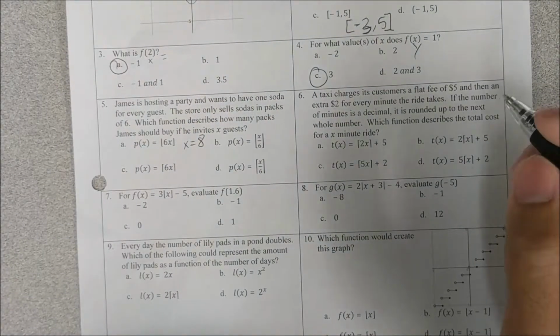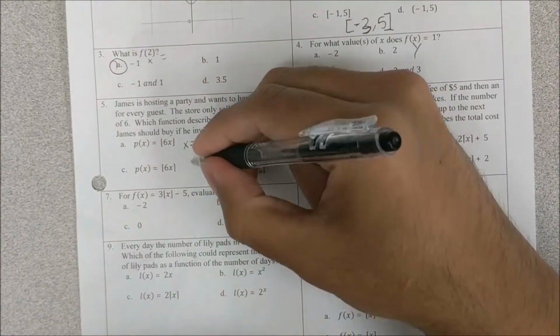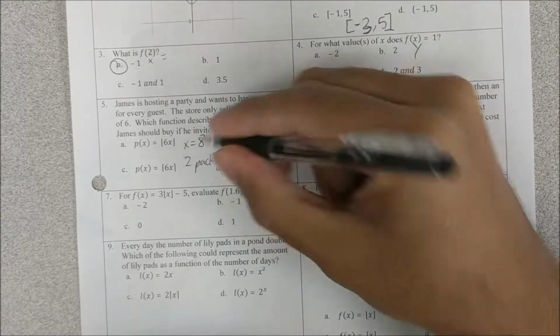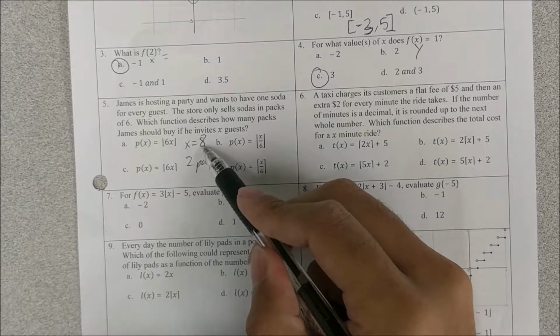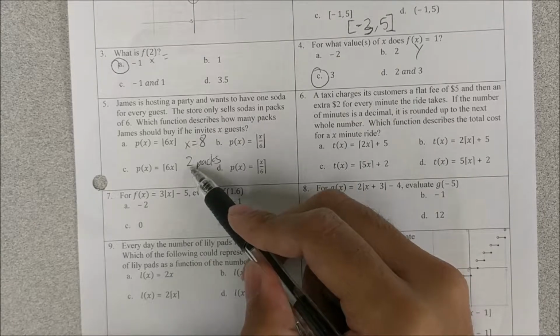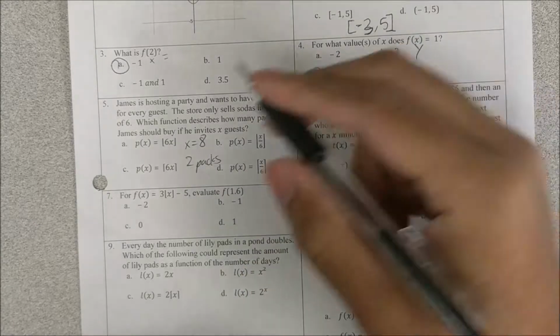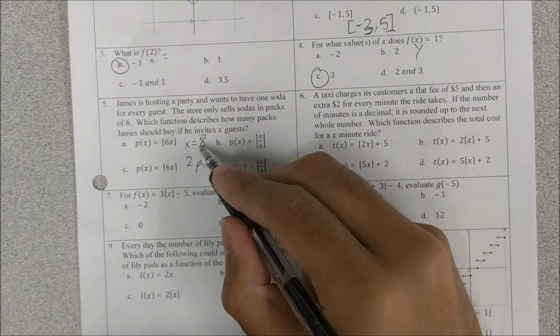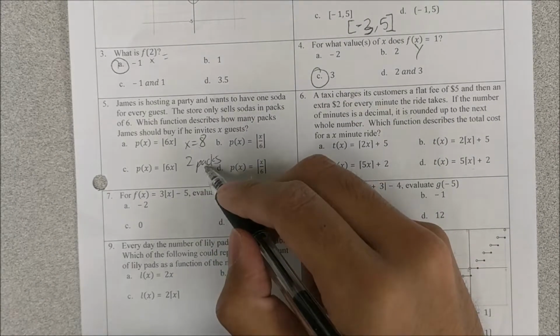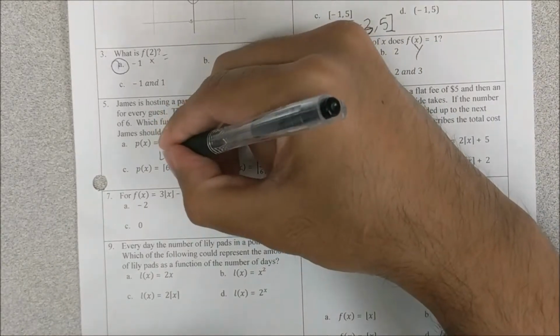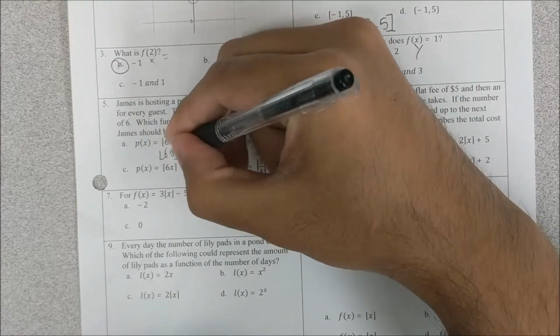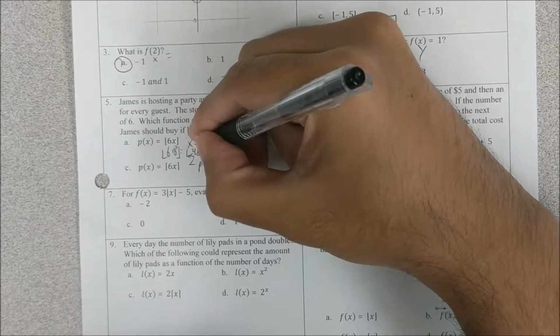Okay, so how many packs will he need? Well, he needs 2 packs, right? Because the first pack serves 6 guests, but there's 2 left over. So he'll have to buy a second pack and he'll have some left over. Okay, so this means when I input x equals 8, the output should be 2. So now I'll just try plugging in. When I input 8 over here, I get floor of 48 is 48.